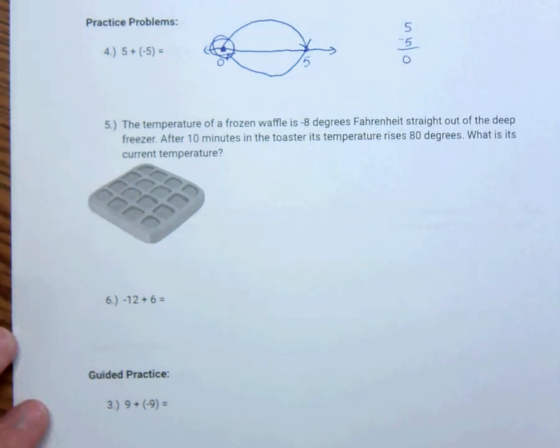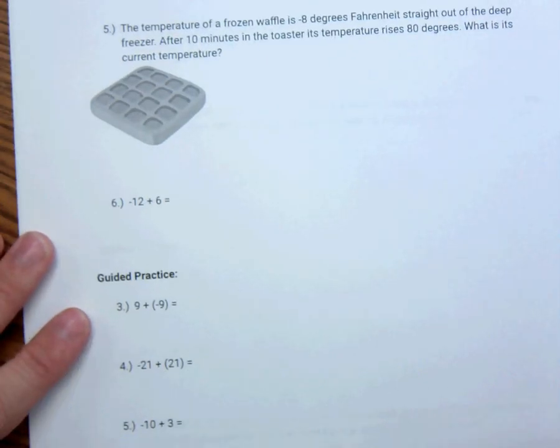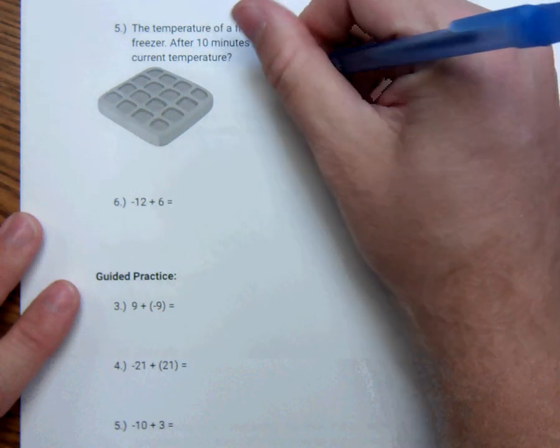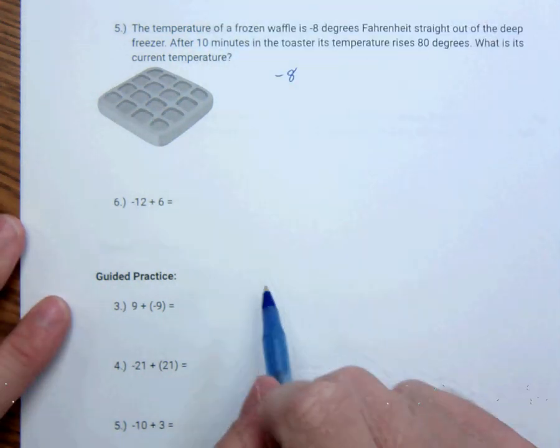This one right here, the temperature of a frozen waffle is negative 8 degrees Fahrenheit, straight out of the deep freezer. So we're starting at negative 8. After 10 minutes in the toaster, its temperature rises 80 degrees.